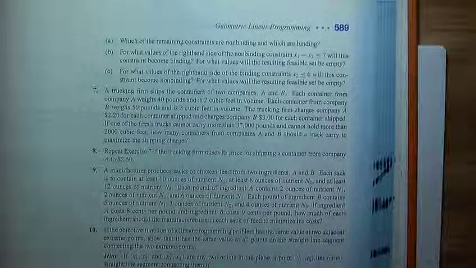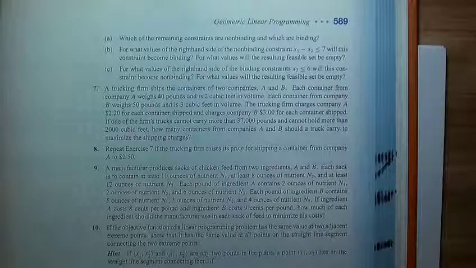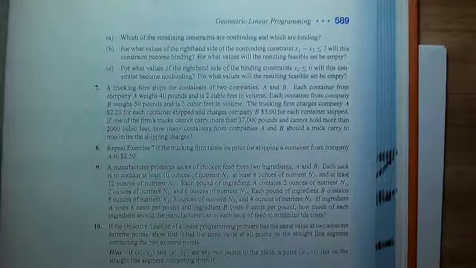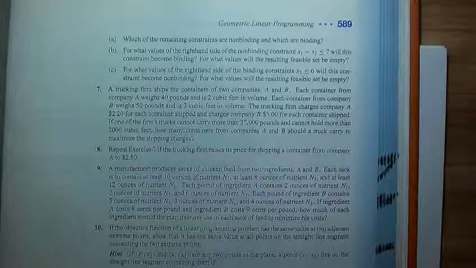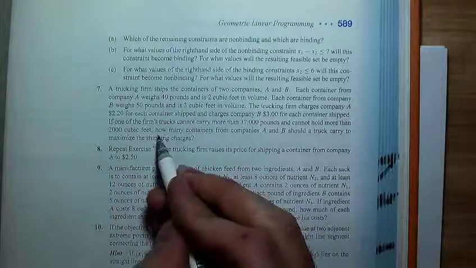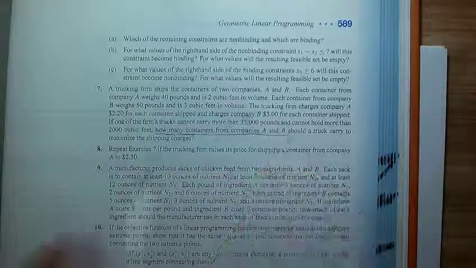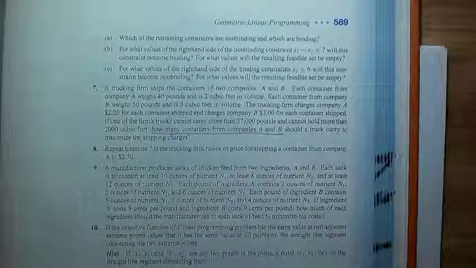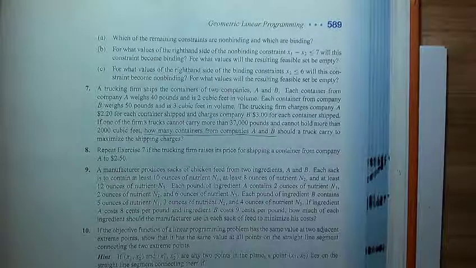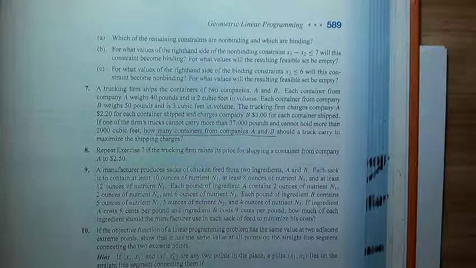Okay. So what we need to find is the thing that we need to find. It says how many containers from companies A and B, etc. The goal for this is to figure out the number of containers from company A and the number of containers from company B that I need.